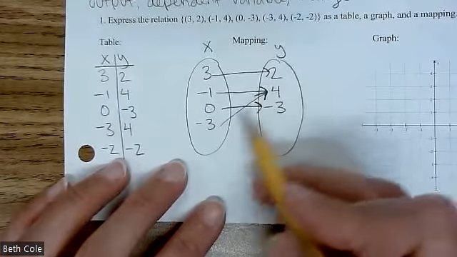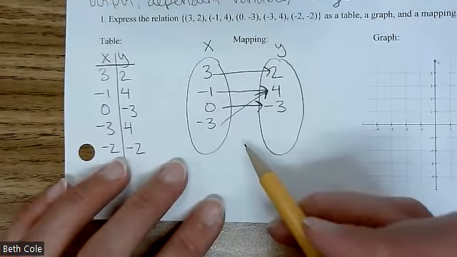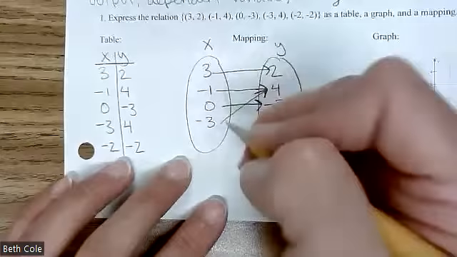If that bothers you, I'm sorry. That's okay when that happens though. So -3 goes to 4. And then -2 to -2.